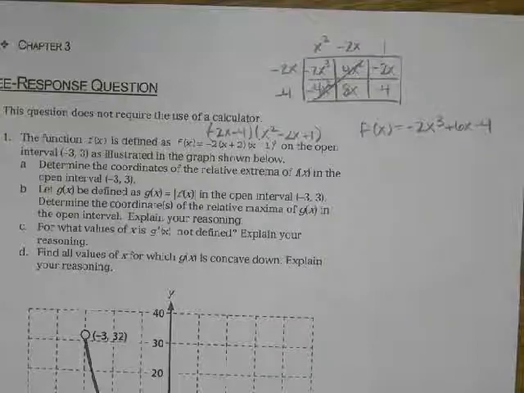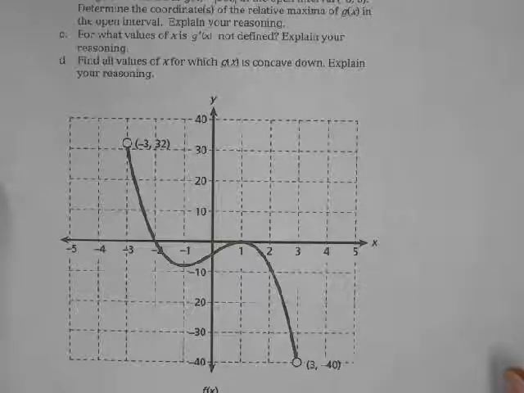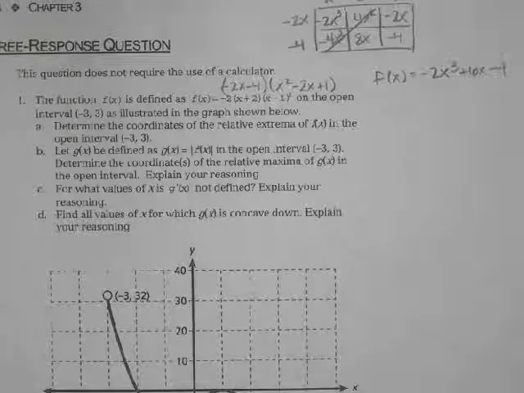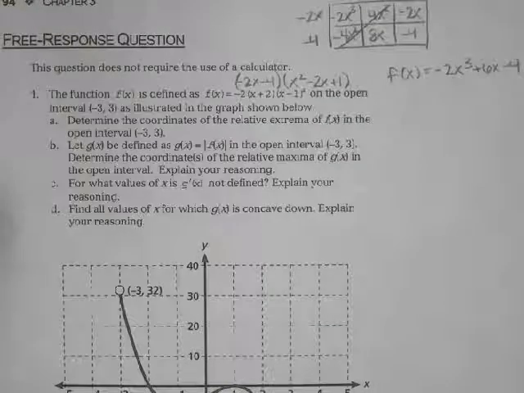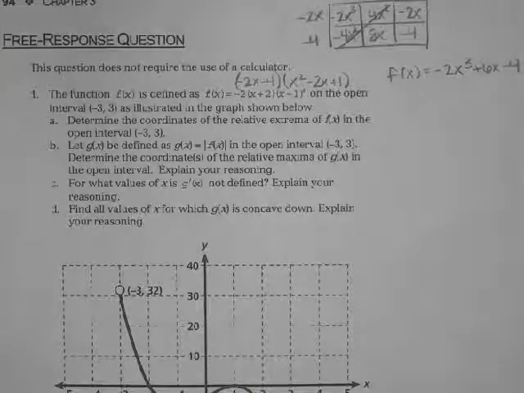Now it says we're using the interval, and actually there's a picture of the function there, which is real nice. So even though it's calculator inactive, they gave you something there. And so now we can go ahead and do the parts. It says determine the coordinates of the relative extrema. So max and min, we get that from the first derivative. We can actually already see what those are, right? You can see it in the picture.